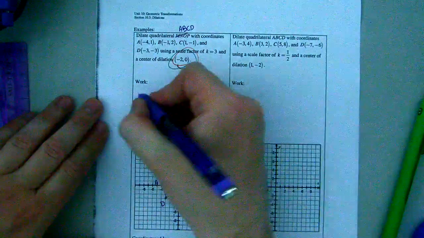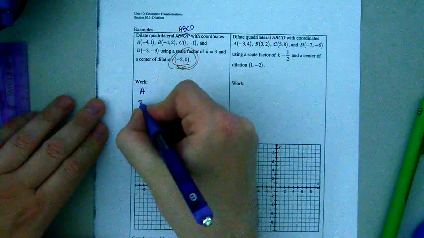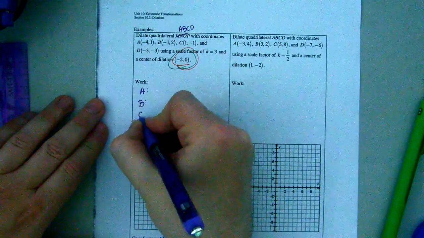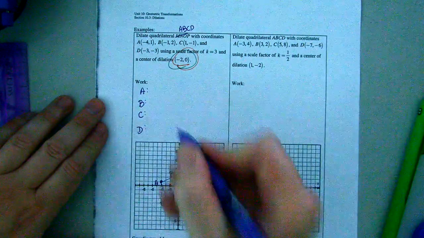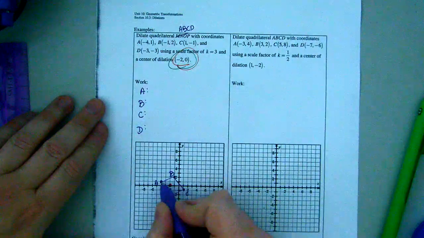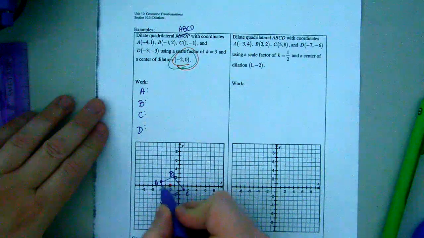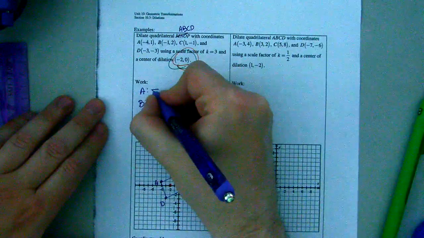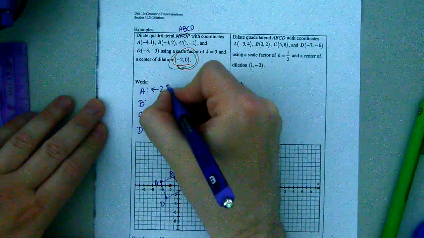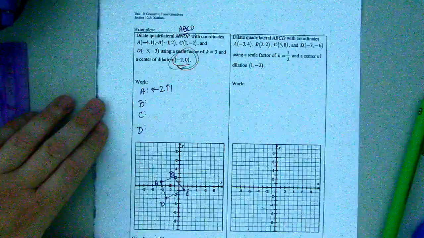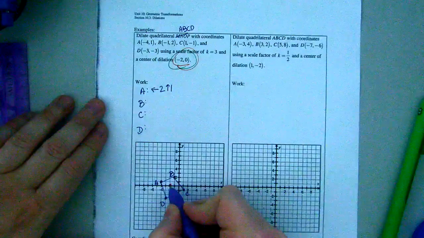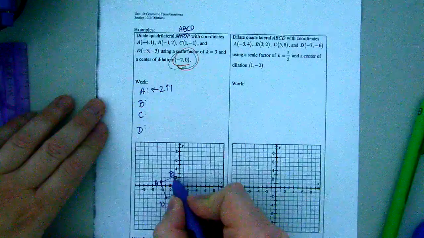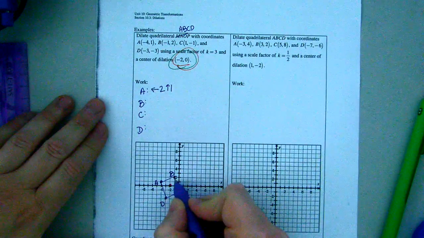What I now need to do is figure out the movements to get from my center to each of those points. How are you going to get from your center to A? I think you're going left 2 and up 1. How are you getting from your center to B? I think you're going right 1, up 2.